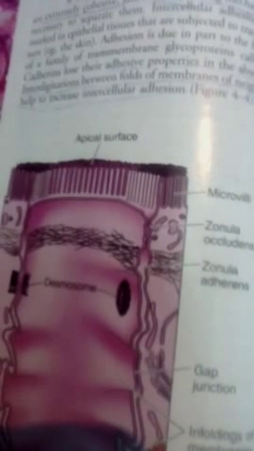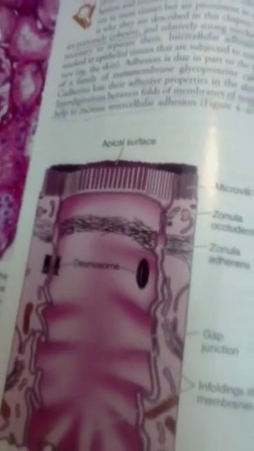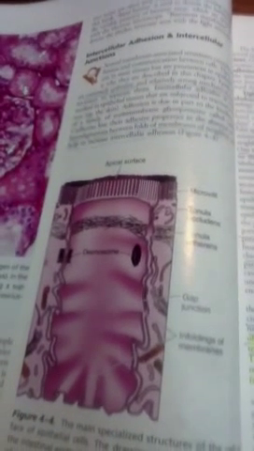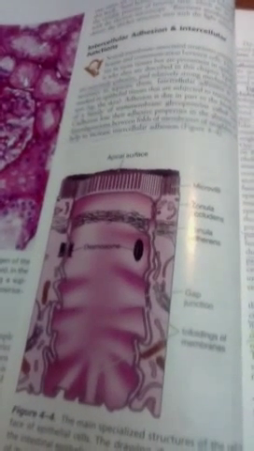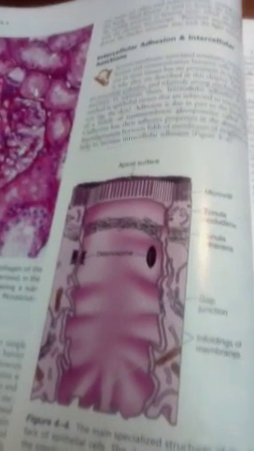it has actin filaments into the electron-dense plaque of material on the cytoplasmic surface, and this actin filament is coming from the terminal web, a web of actin filaments, intermediate filaments and spectrin found close to the free surface.